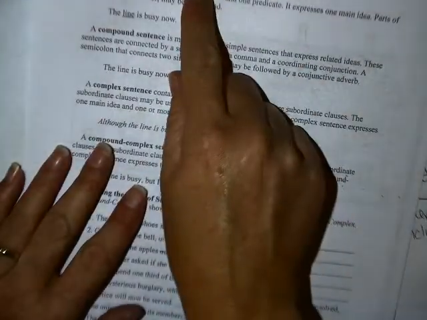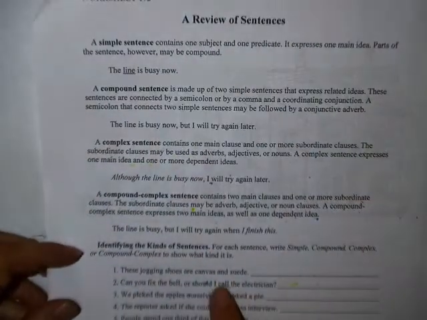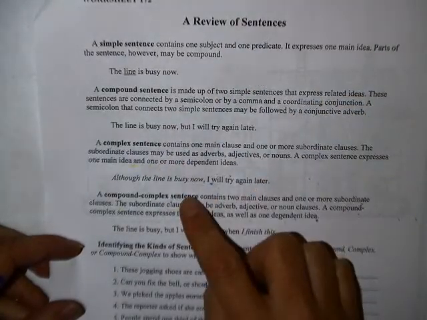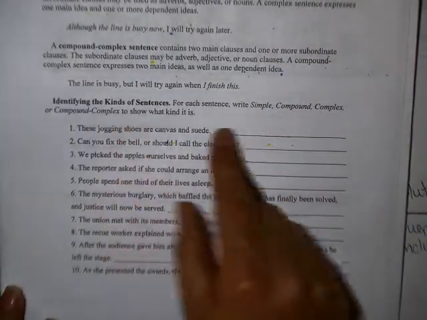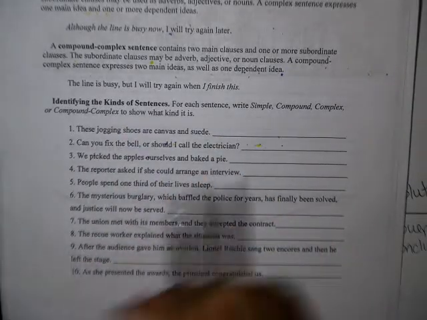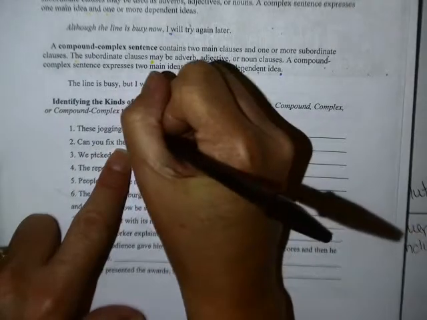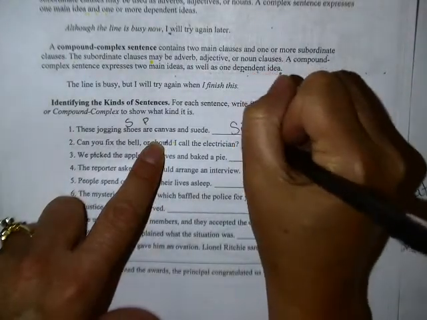Last handout is called a review of sentences. So down below there are several different types. You have simple, compound, complex, or maybe even a complex compound sentence. You're going to identify them by writing simple, compound, complex, or complex compound to show what type of sentence it is. So number one, these jogging shoes are canvas and suede. We have shoes as our subject, and then our predicate. This one is just a simple sentence.